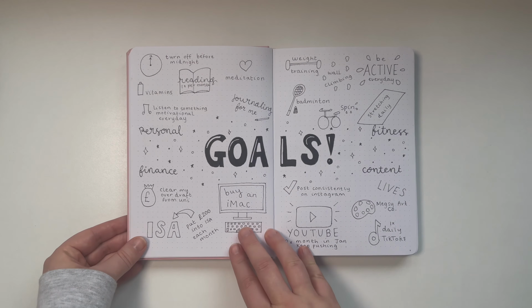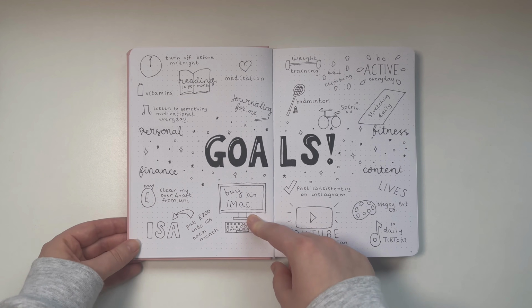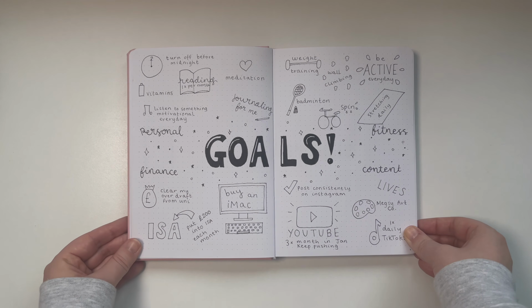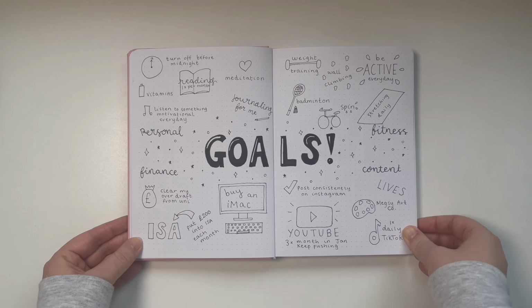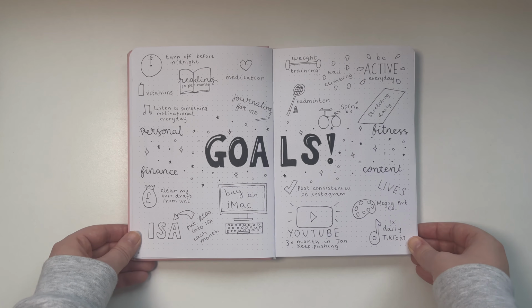So financially, I've got things going really well, and the iMac has now evolved into an iMac and an iPad, because I went into Apple and got really tempted. So those are on my wish list, and watch this space for a video of unboxing those when I buy them, hopefully.